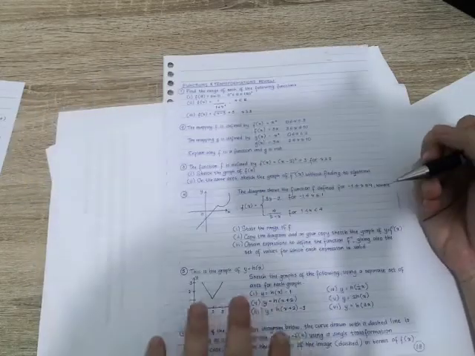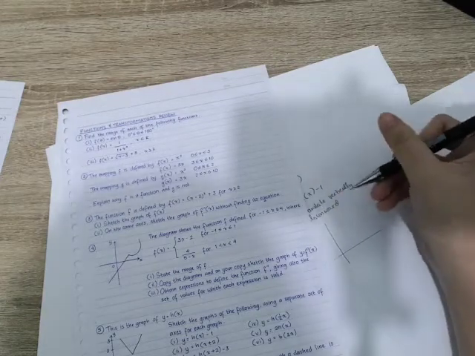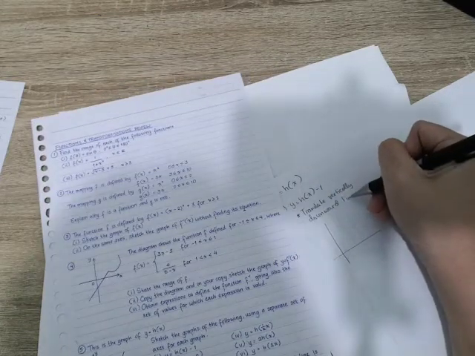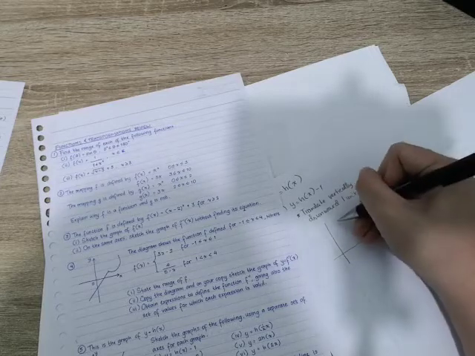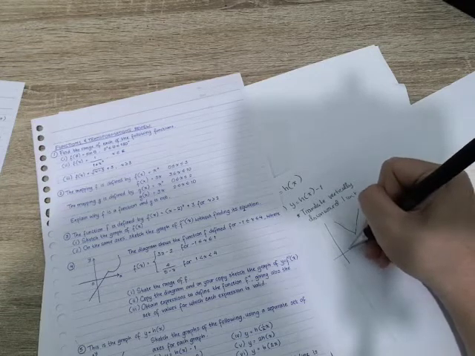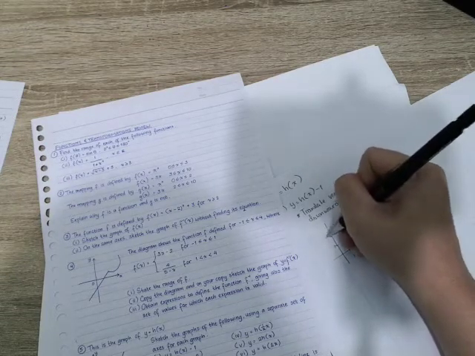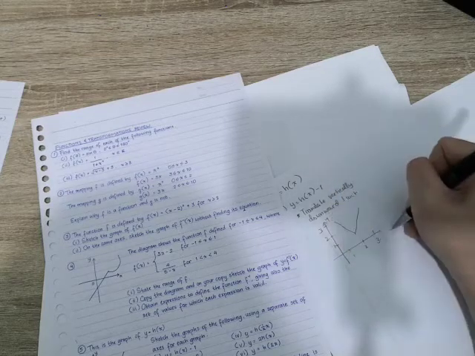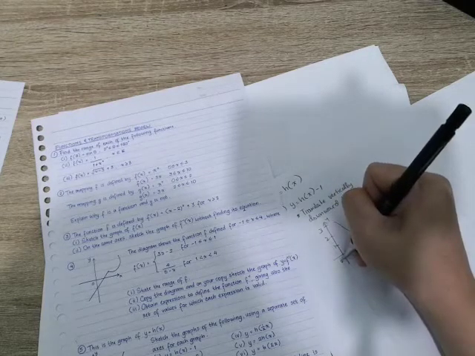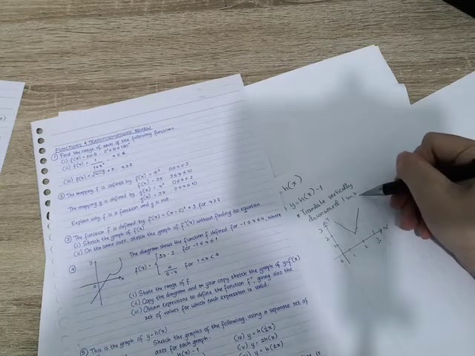So from this one, we just move it downwards by 1 unit only. Okay, let me give you a clearer one. From this, we translate vertically downward 1 unit.